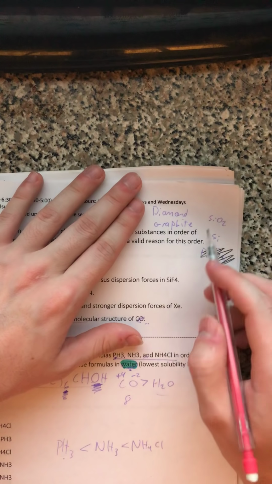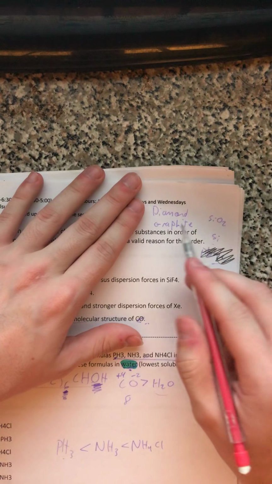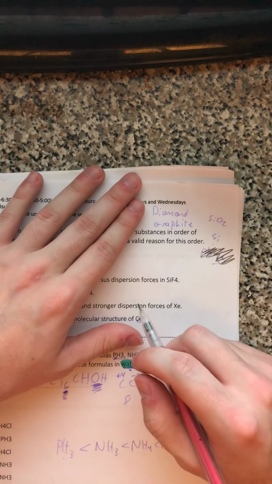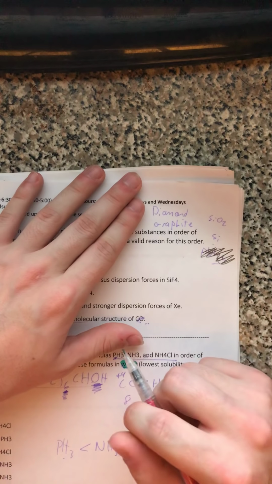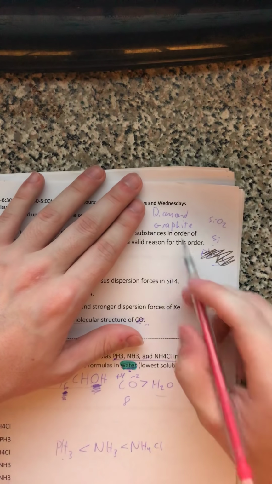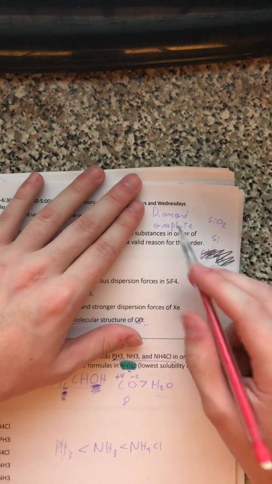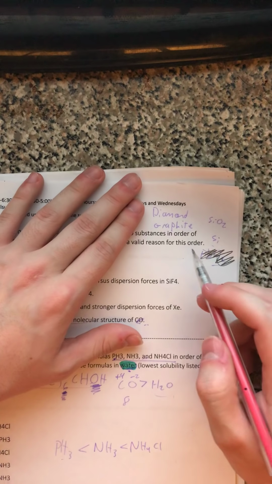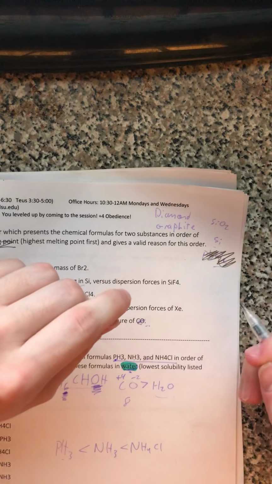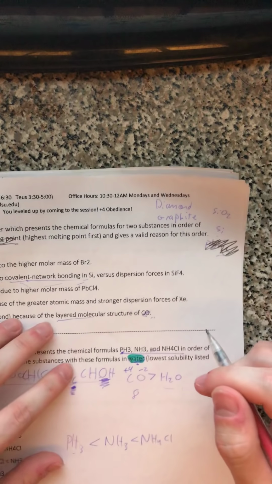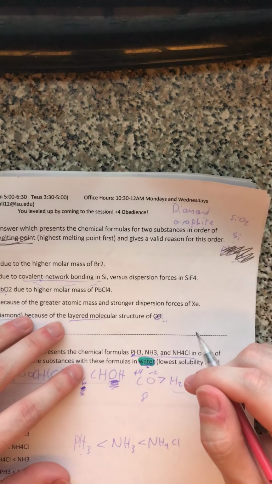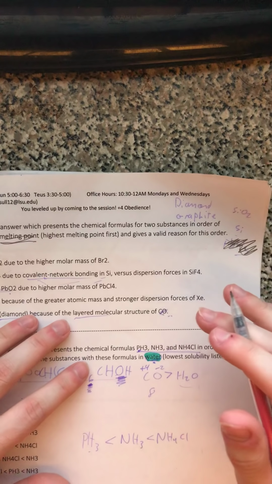So these are 4 that you should be aware of: diamond, graphite, SiO2, and Si. If you see one of these things, that means it's a covalent network solid, and it should always have the highest melting point. That's how those things work. If you see a covalent network solid, it always wins the melting point contest.